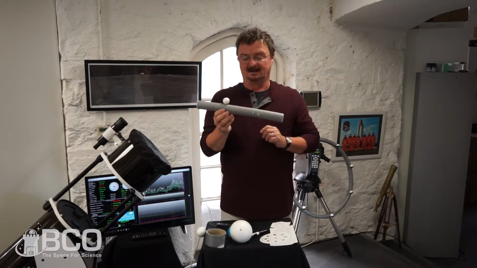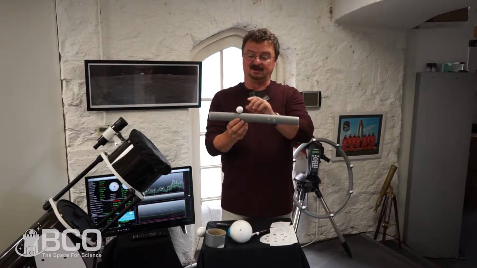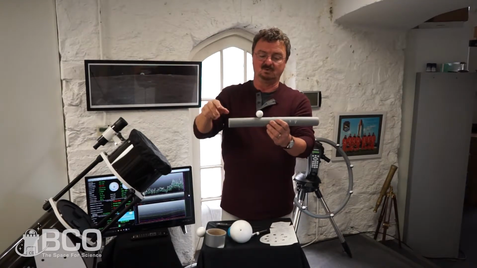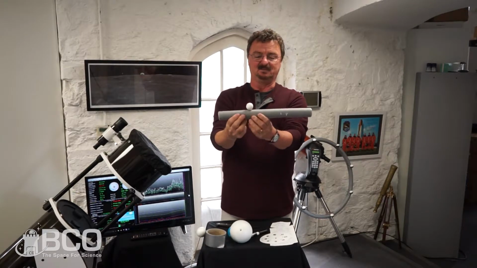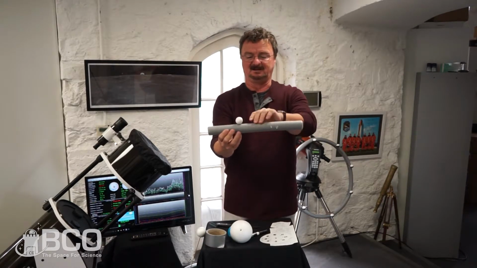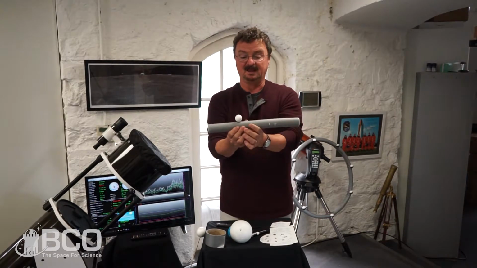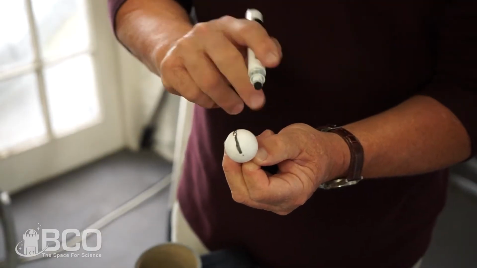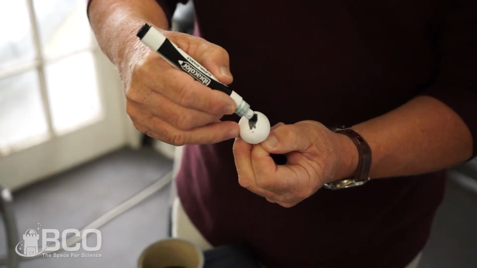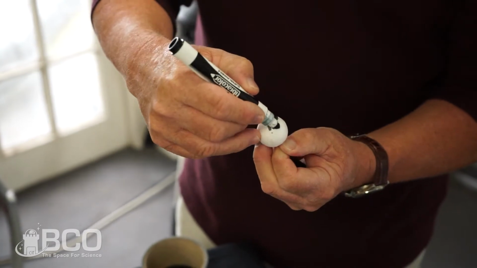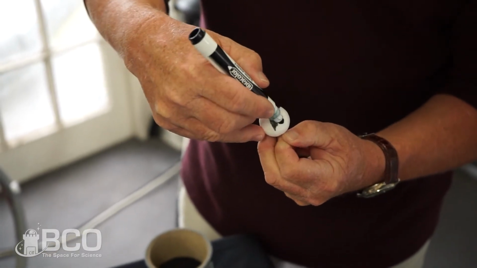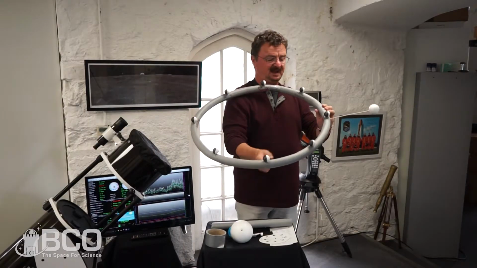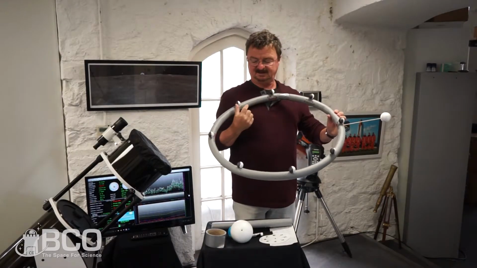Okay. The next thing you want to do, once you have all 8 of your simulated moon positions on the pipe insulation, is to color the side facing away from the sun black so that you have a daytime side and a nighttime side. And so you can see we have 8 phases of the moon.